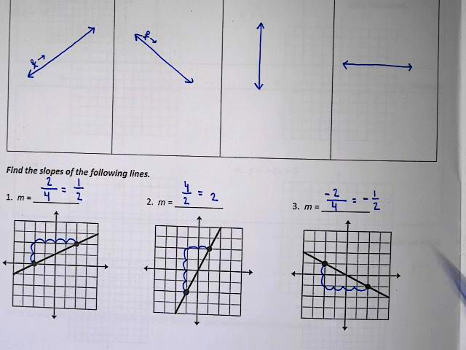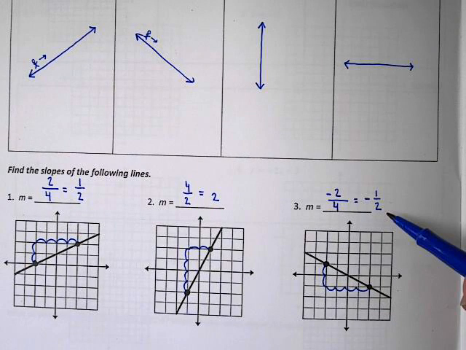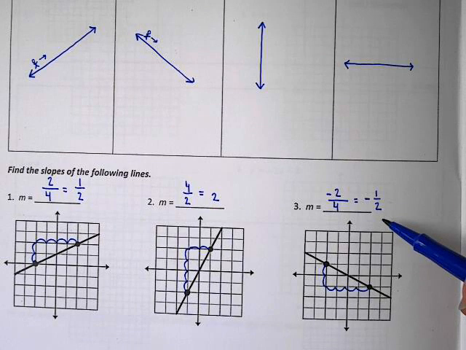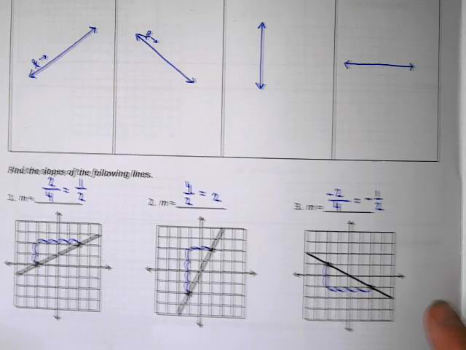Now again, I'm going to check. My line is going downhill. I would expect to have a negative answer, so that seems reasonable. All right, so that's the basics of how we find slope from a graph. We're going to talk a little bit about using units now.